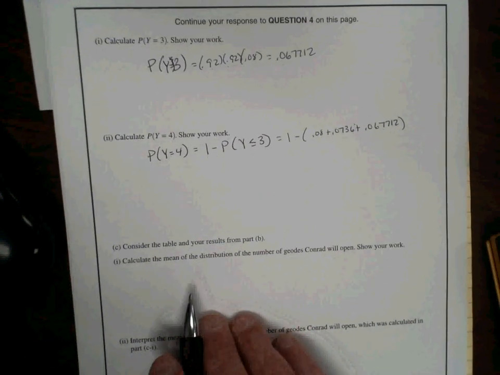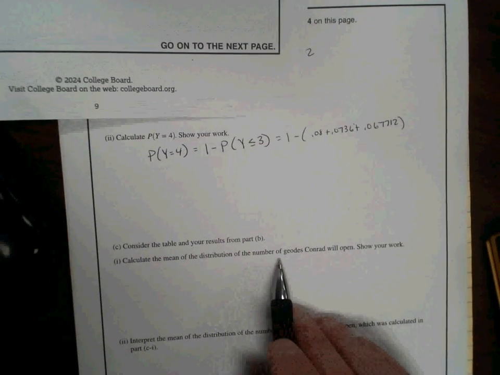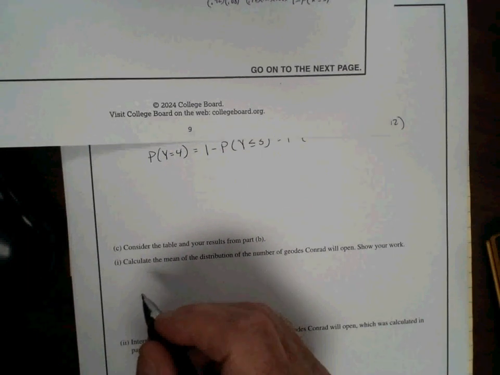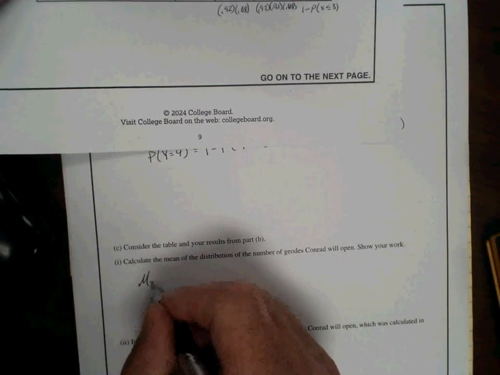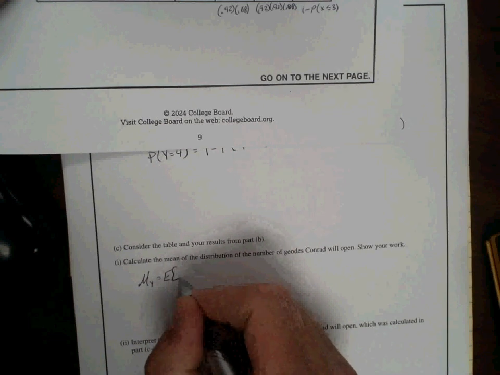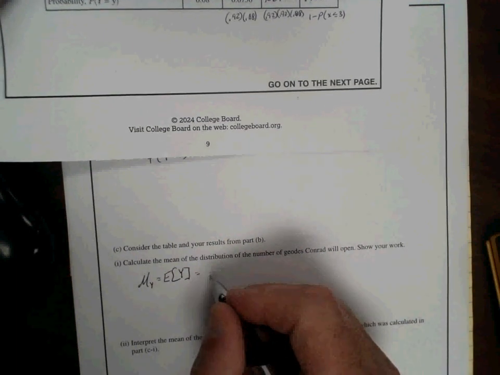Consider the table in your results from Part B. Calculate the mean of the distribution of the number of geodes Conrad will open. Show your work. Okay, this is different. This is not the strict geometric distribution anymore, so now we have to go to the mean of a random variable. The mean of y, or the expected value of y, is the sum of the probabilities times y.